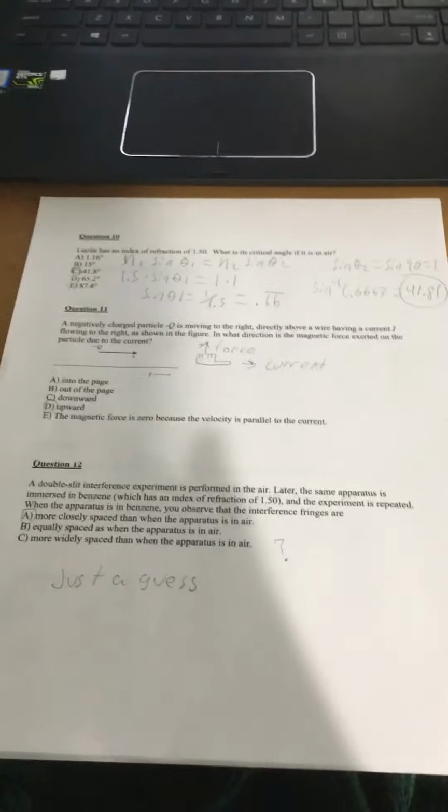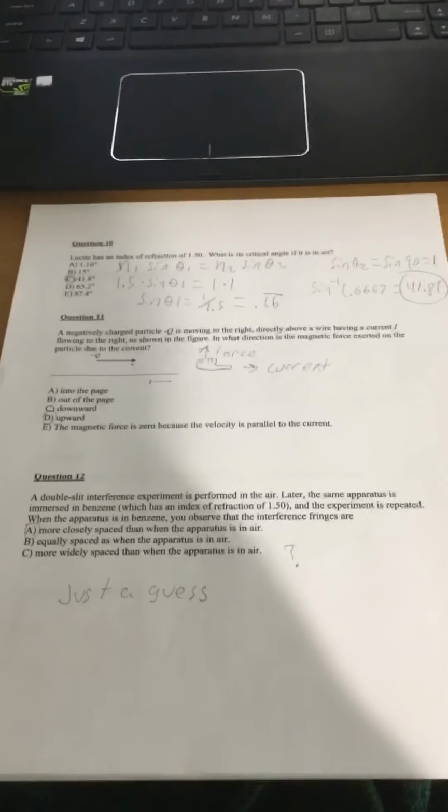Number 10 was... Sorry, my hand's a little shaky. Trying to get you a better view.